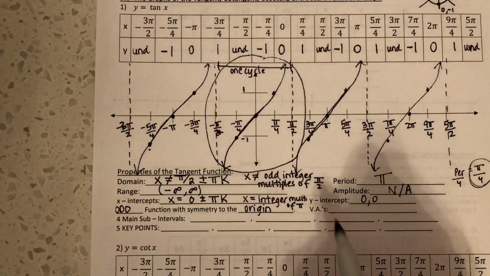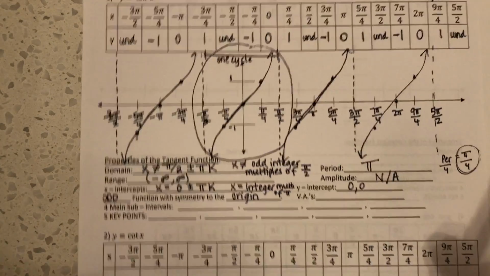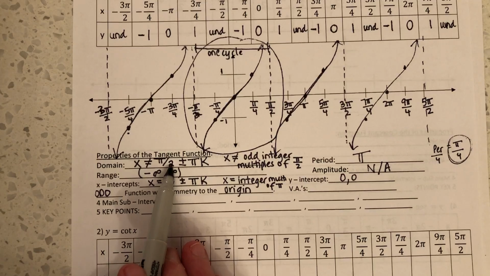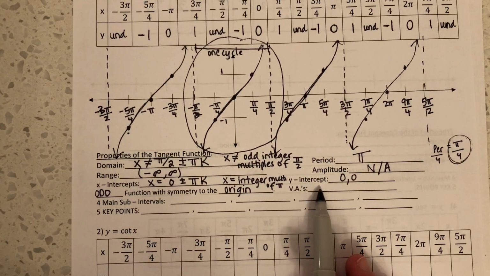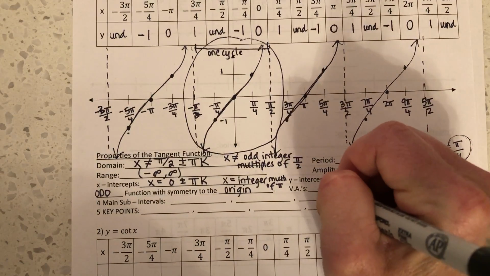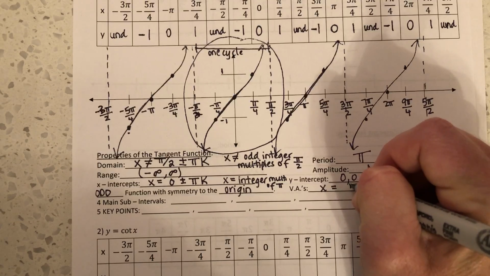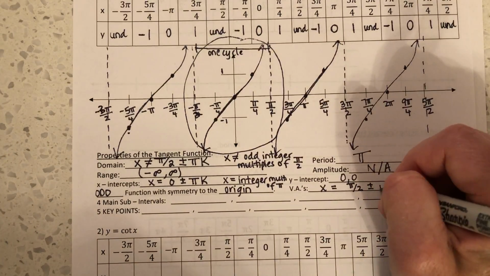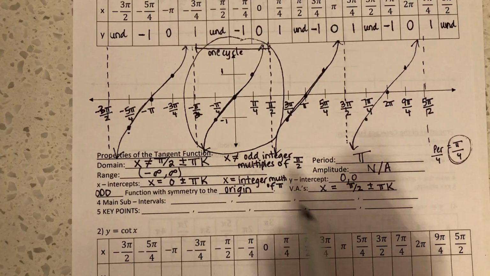Okay, you have vertical asymptotes. You have infinitely many of them, right? All the angles that are not in his domain create a vertical asymptote. So you're going to have VAs at all the x values that are not in his domain. So you are going to have VAs at x equals pi over 2 plus or minus pi times k rotations away, right?